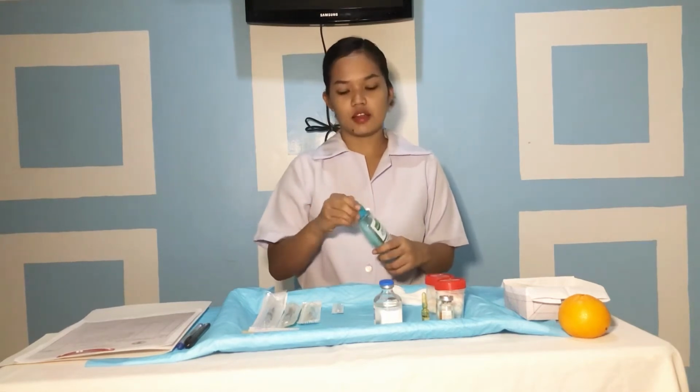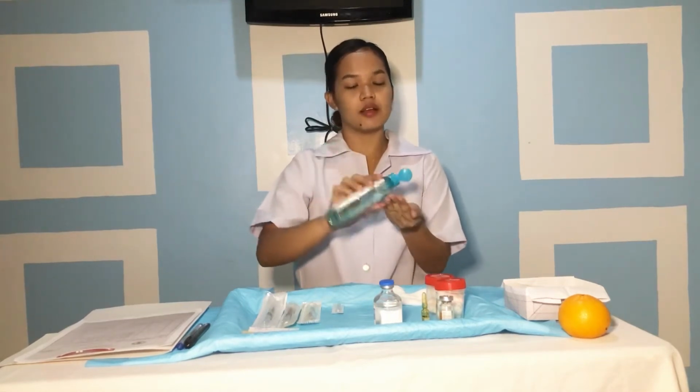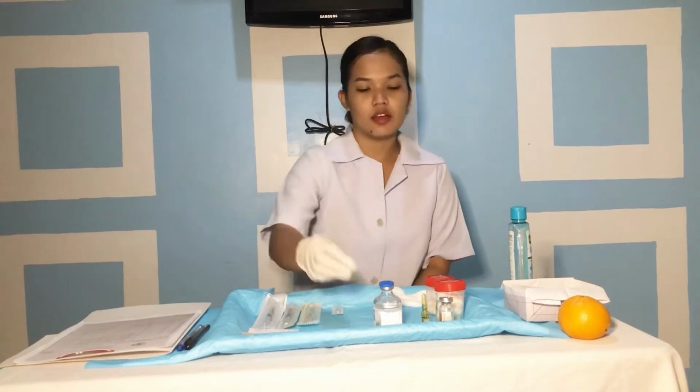Now I will perform hand hygiene. This will ensure that medications are sterile. Next, we prepare the medication. Be sure to check the label twice while preparing medication, and check the expiration date on the label to be sure it is not outdated. This will reduce error and eliminate distractions.